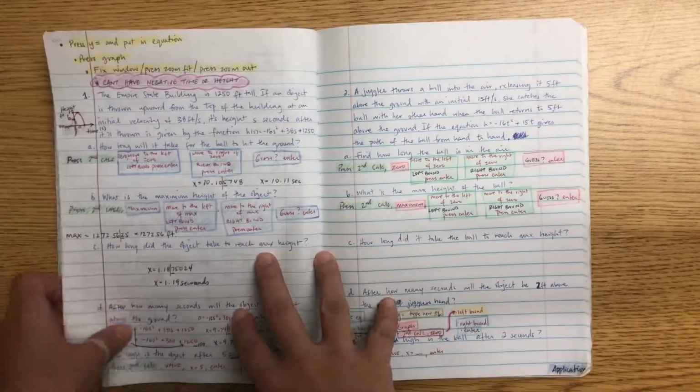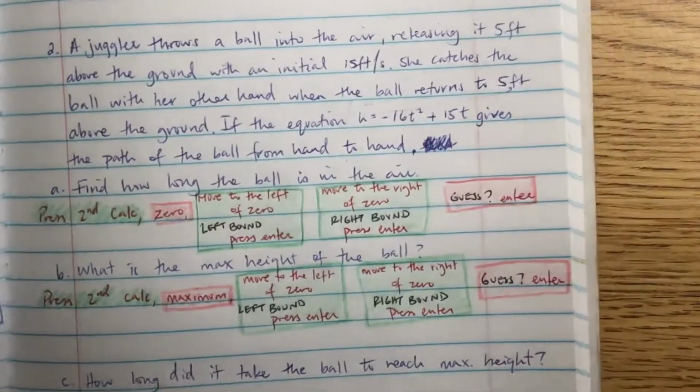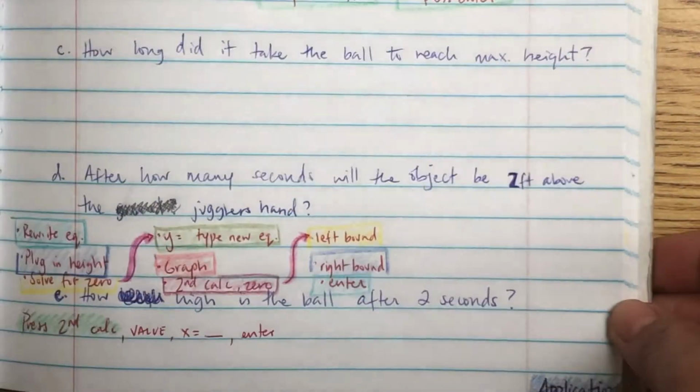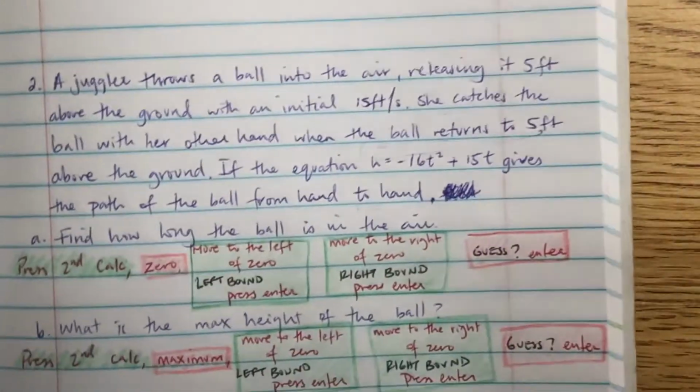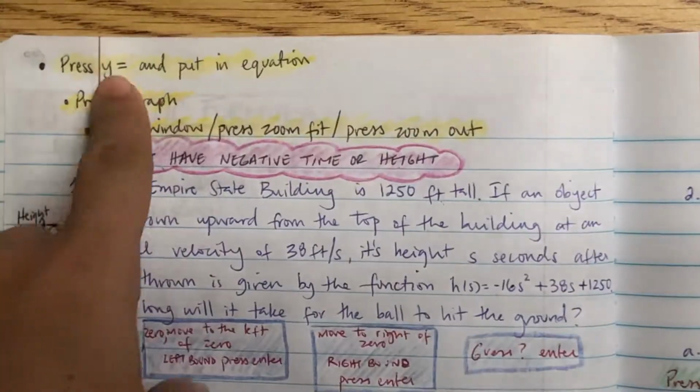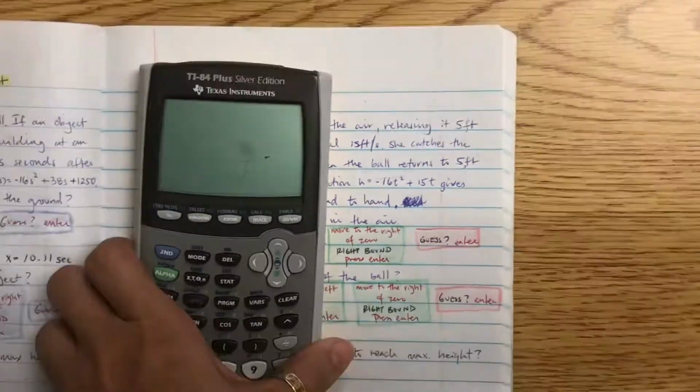Alright, so I'm going to take a look at application projectile motion part 2, and you should have copied this down in the previous video, but if you hadn't, you can go ahead and copy it down. I did add the steps that we did in the last video as well, so pause the video and copy that down.